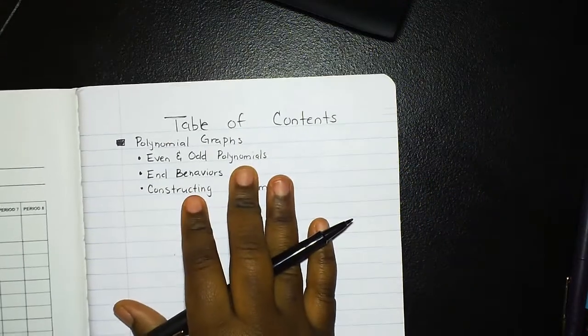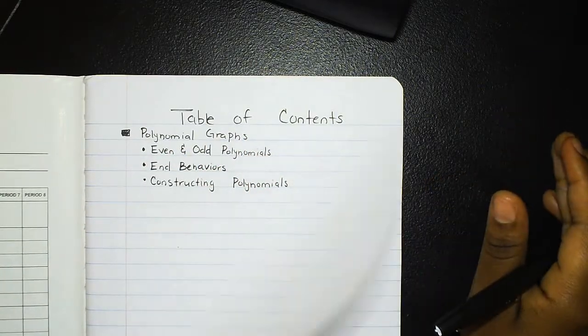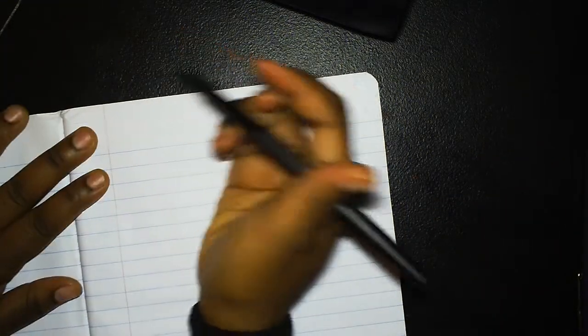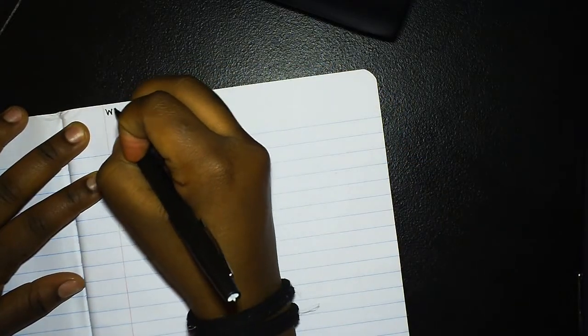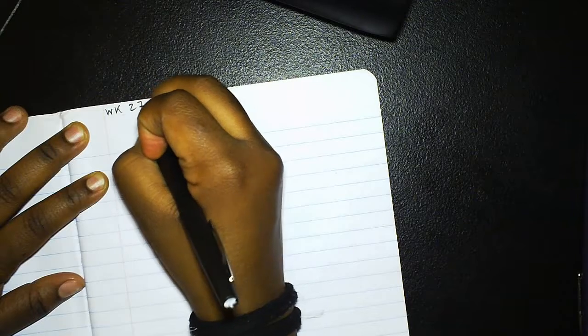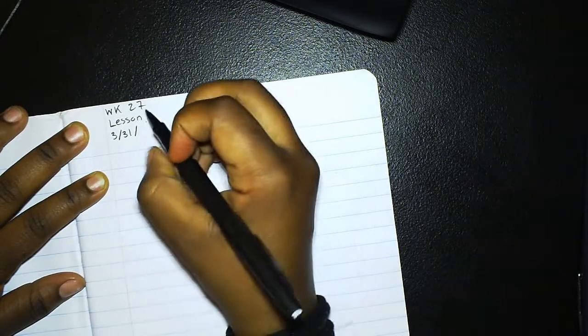When you open it up, the first page is going to be the table of contents. So these are the first set of notes we're going to be taking. And I will skip about a couple of pages before we start taking notes. So a good way to keep track of your notes and the title of them is by going by weeks. So you can go right week 27, lesson 1, and today's date is 3/31/20.